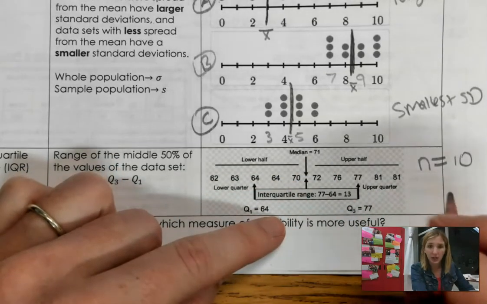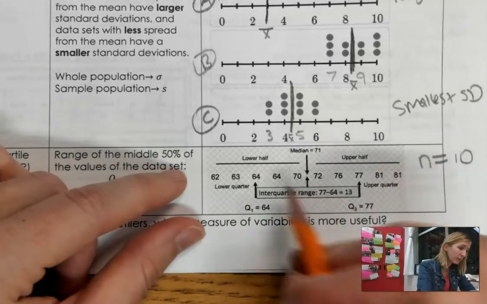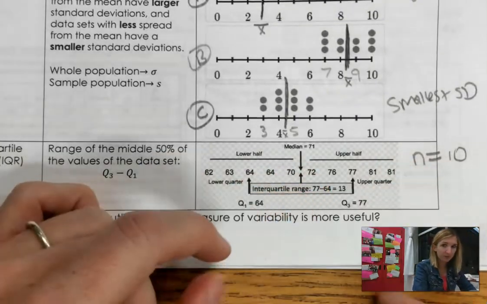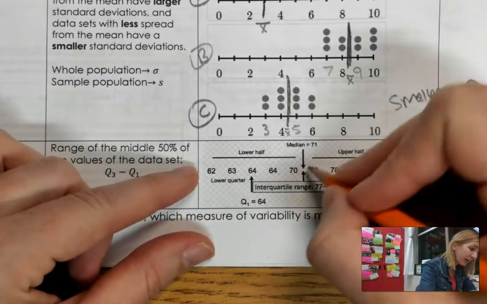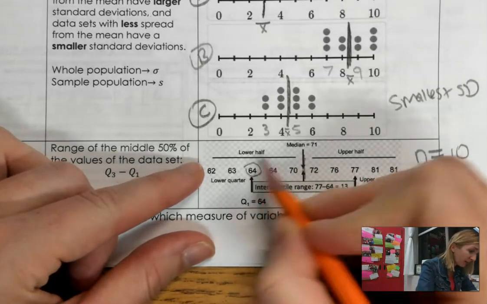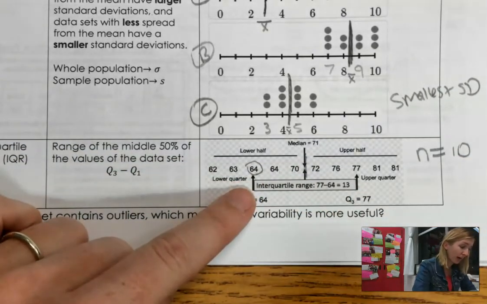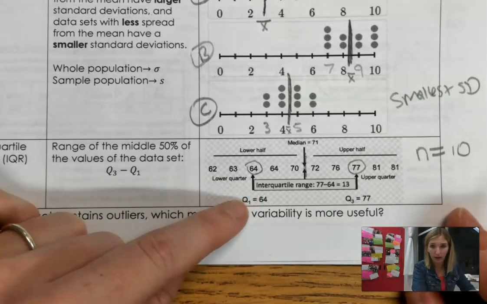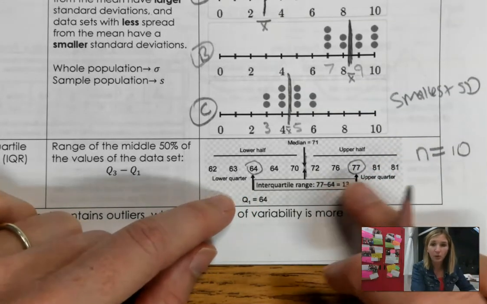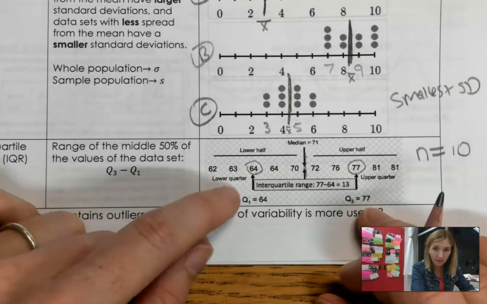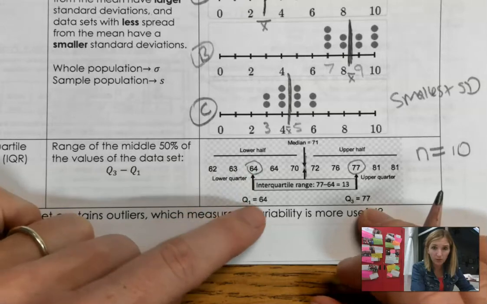Your interquartile range is going to be the middle number of the lower half and the middle number of the upper half. So see, we drew this line right in the middle of the data, right? So I've got my lower half, and I see that 64 is right in the middle of the lower half, and 77 is right in the middle of the upper half. So my interquartile range is going to be my Q3, 77, minus 64, my Q1.